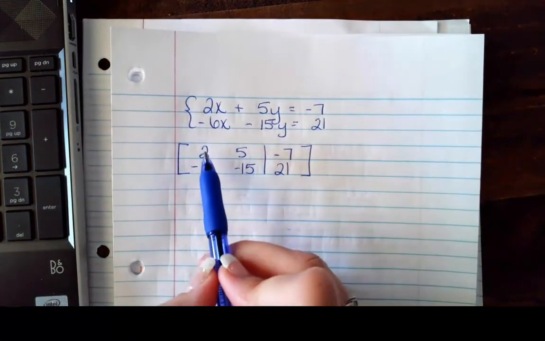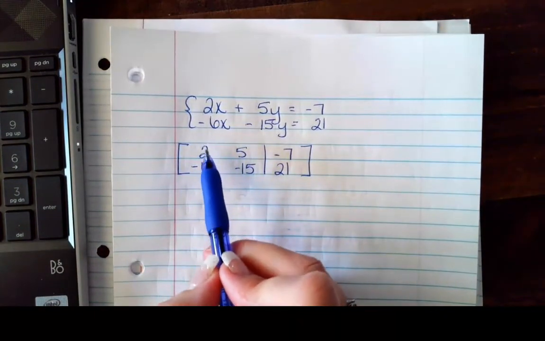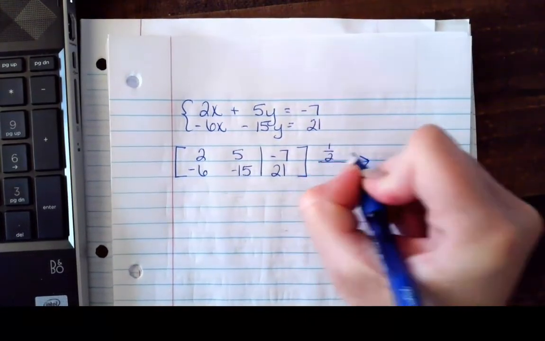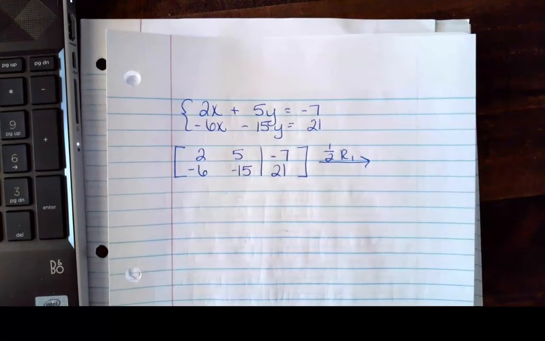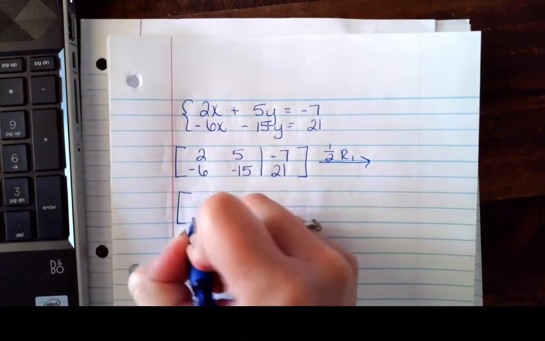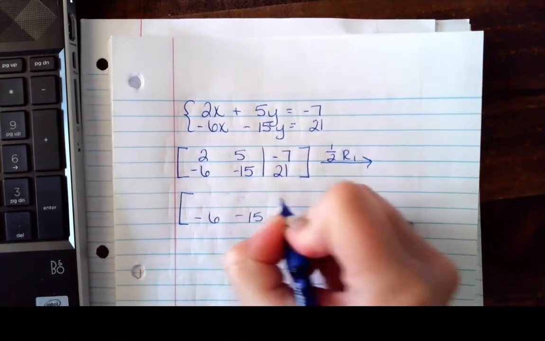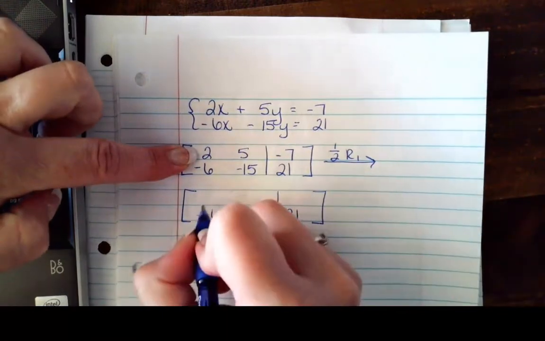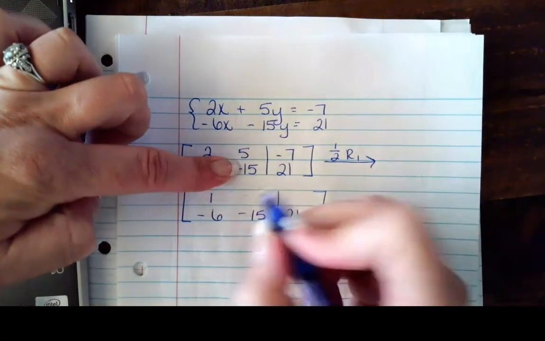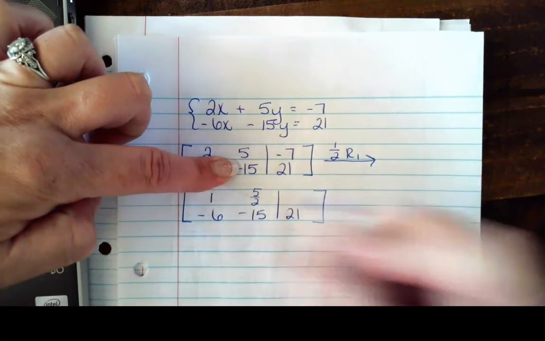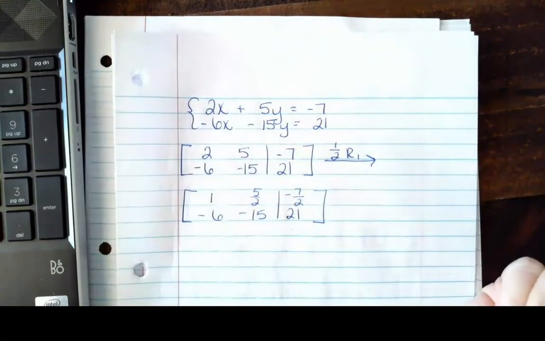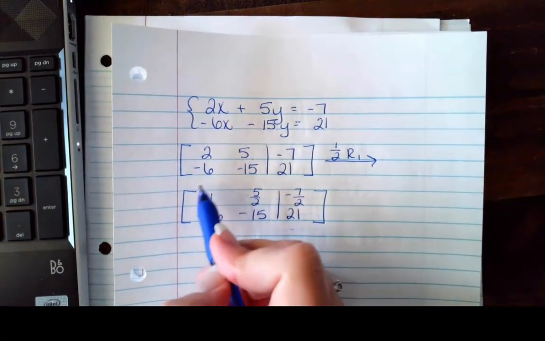So what's my first step? My first step is to make this a 1. So how do I change a 2 into 1? I divide by 2, which means I'm going to write half of row 1. So row 2 is not changing. So what's half of 2? It's 1. What's half of 5? It's 5 halves. Okay, what's half of negative 7? Negative 7 halves. So I got my 1.